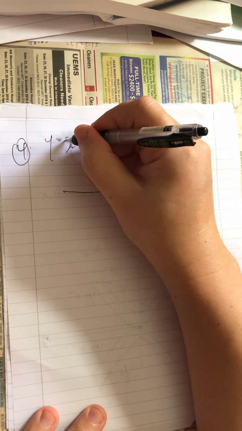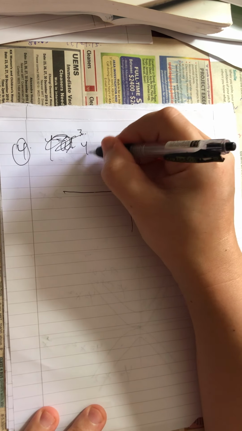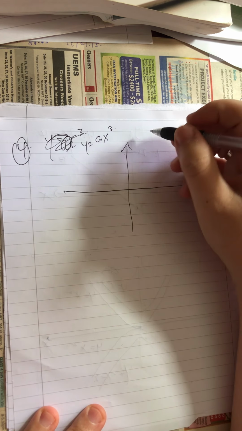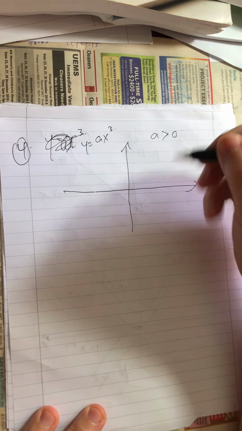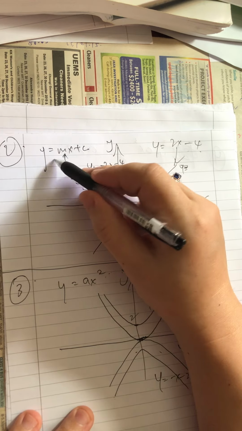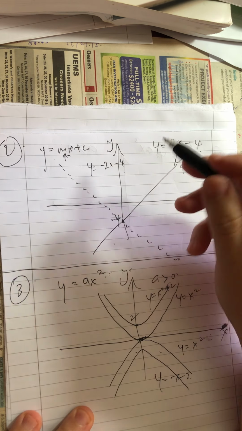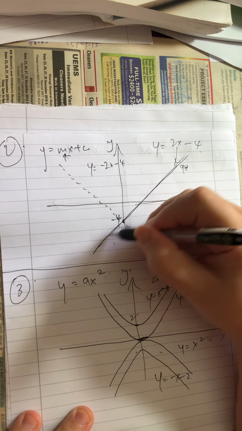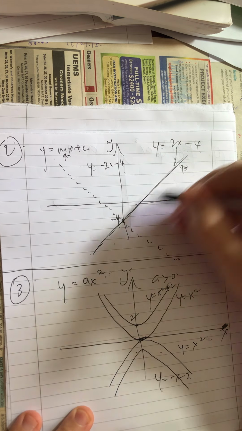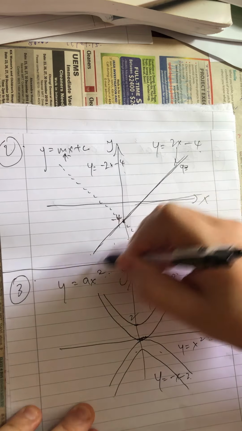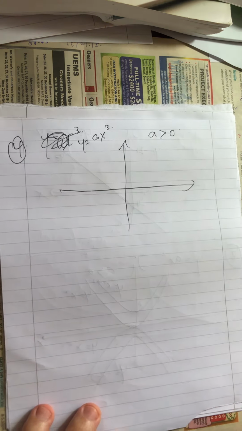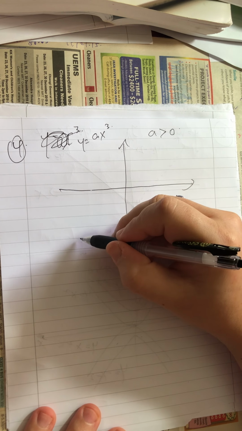Remember, this is like y equals ax cubed. a is a constant. It can be negative or positive. So let's say I talk about a being positive. Remember, when your gradient for a linear graph is positive, it goes this way, right? y increases as x increases. Something like positive gradient, going up. When a gradient is negative, it goes down, right? So think of it as the same thing, except that you have a curve.